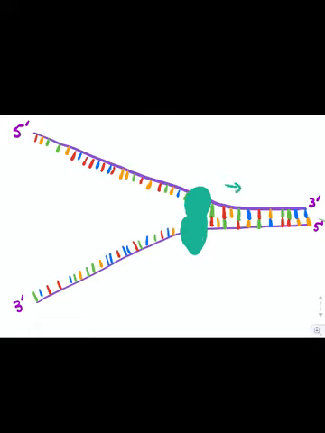The other thing that you'll notice is that we have these numbers. We have our 5' over here and our 3' over here. And then we have 3' over here and 5' over here. If you remember from our nucleic acids video, all that means is that the sugars on our nucleotides are pointing in a particular direction.